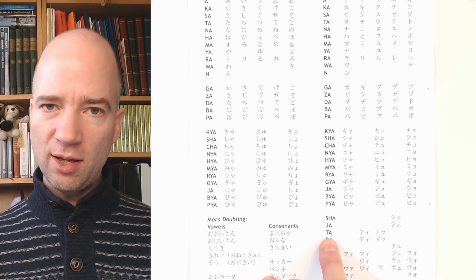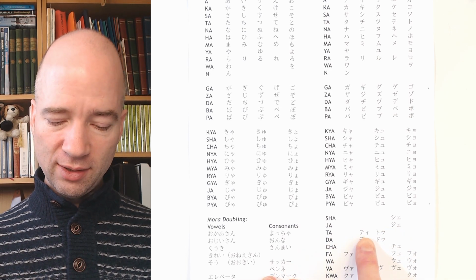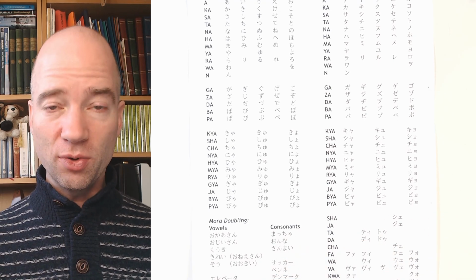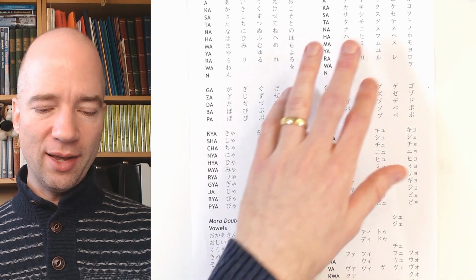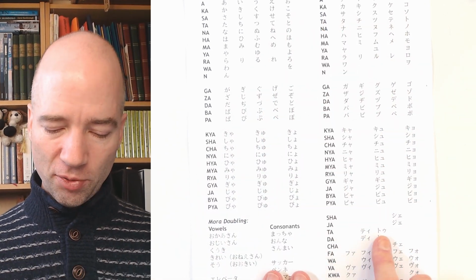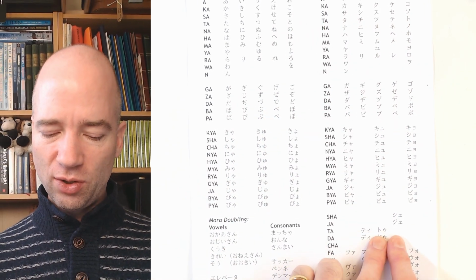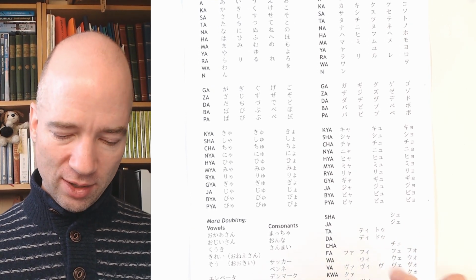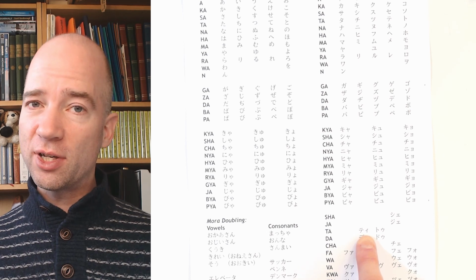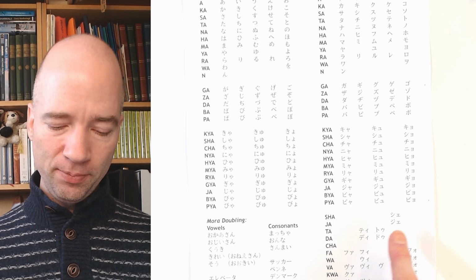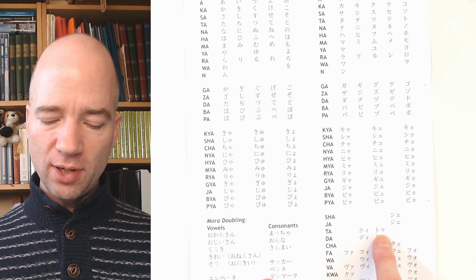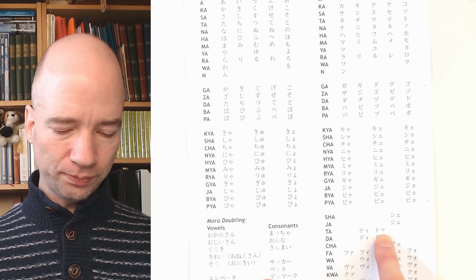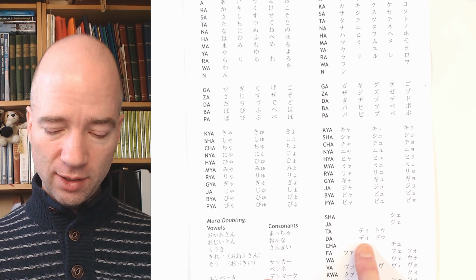Now we have the ta line, which gets the addition of ti and tu. And remember that, of course, because those are chi and tsu in the normal syllabary. And remember also that the tu uses the to character rather than the te character. That's important to note. So it's a te plus a small half-size i becomes ti, and to plus a half-size u becomes tu. And the same with the da line, di, du.